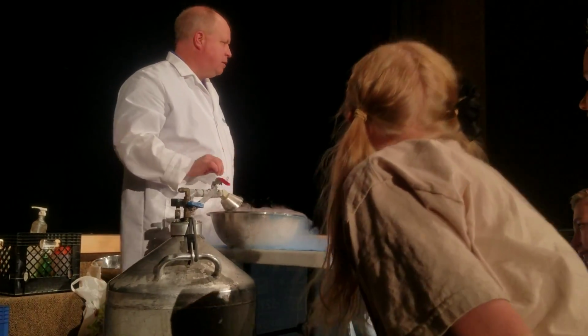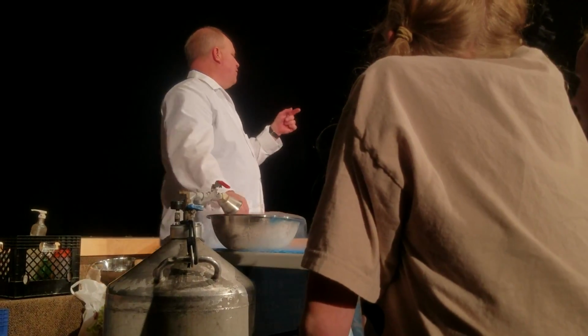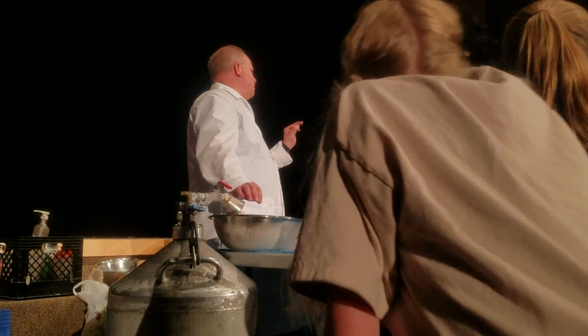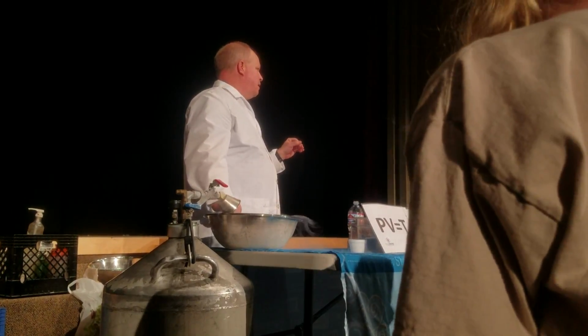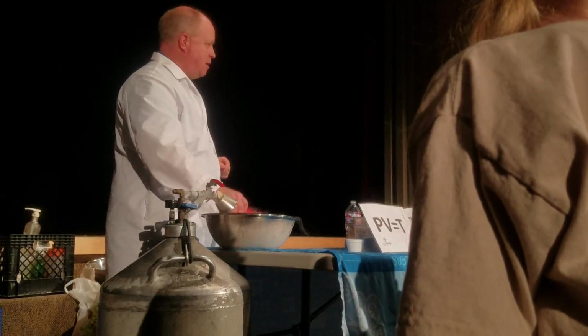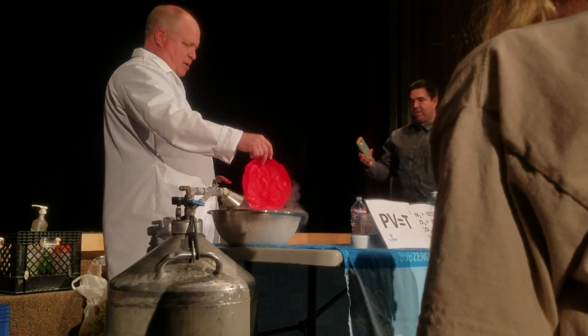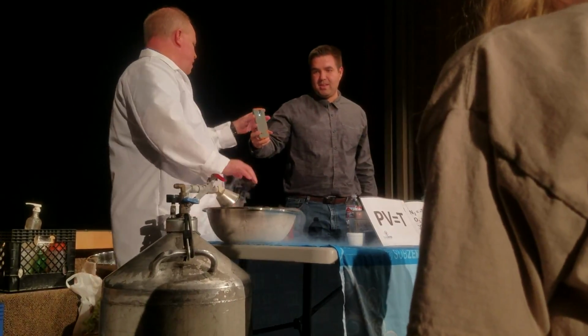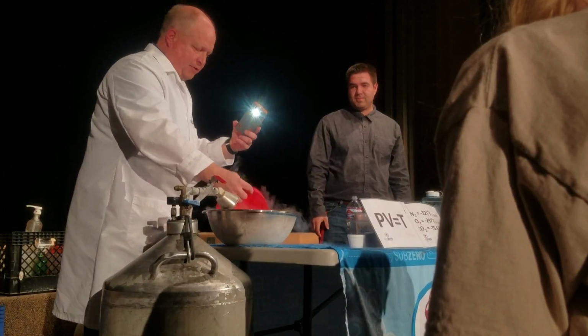Okay, poor balloon. You have your phone? Do you mind holding up the light on it? You need to bring a flashlight. This should be all right. Okay. Especially with that one. That's all right. We'll figure it out.